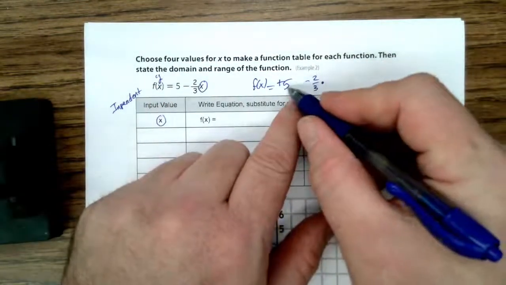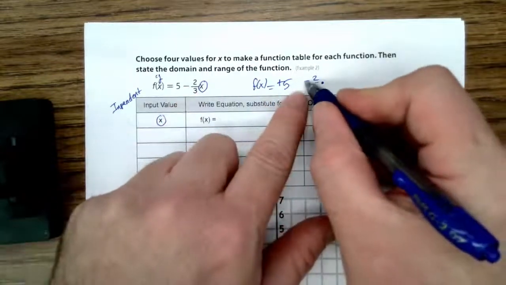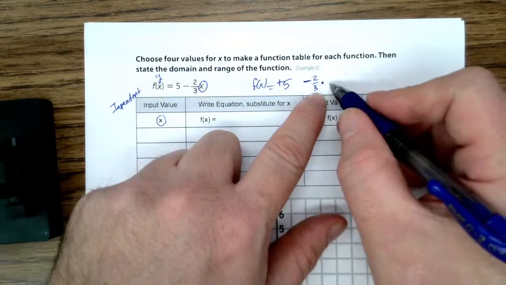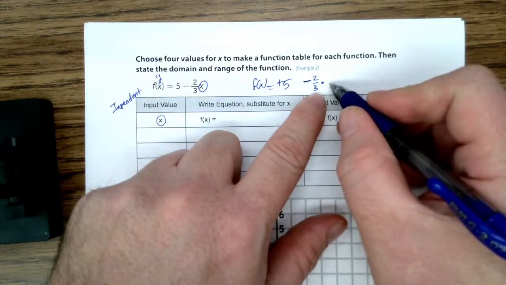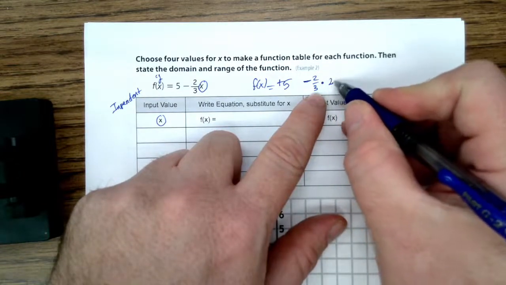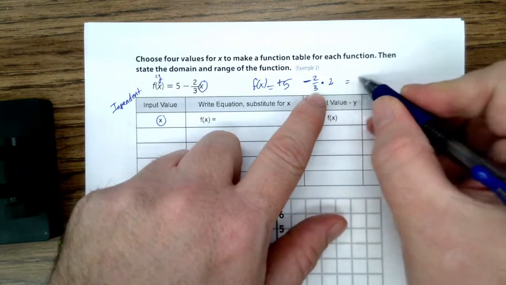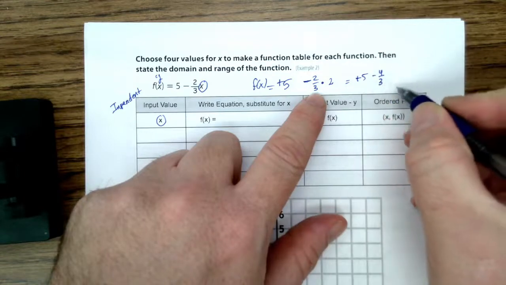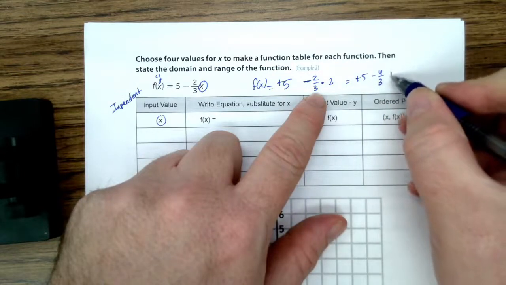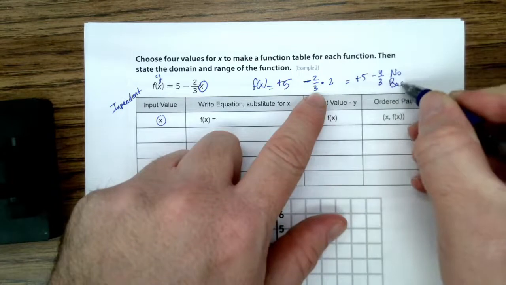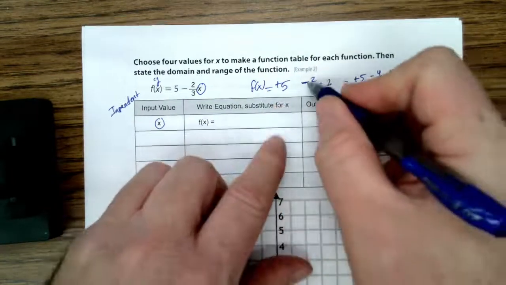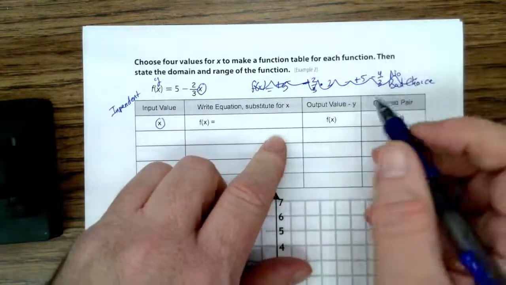This used to be called y. So I have net positive 5 minus 2/3. So I'm going to choose a number. Now, it wouldn't be smart to choose the number 1 or 2 here. Let's imagine I picked 2. Uh-oh. Then I'd get positive 5 minus 4/3. That's no. Bad choice. I don't want to do that. So I'm going to say, no, don't do that.